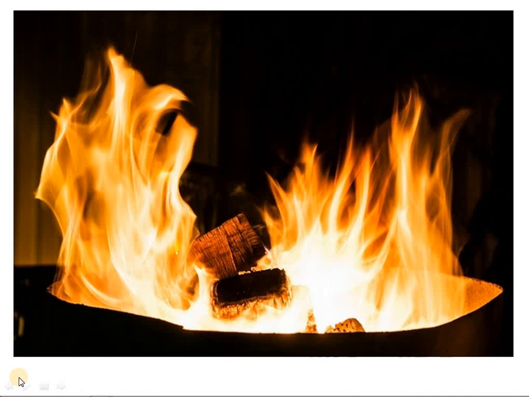The second thing you require is a combustible substance. A combustible substance is that which burns, which catches fire. It could be paper, cloth, plastic, polythene. There are numbers of combustible substances present all around us.